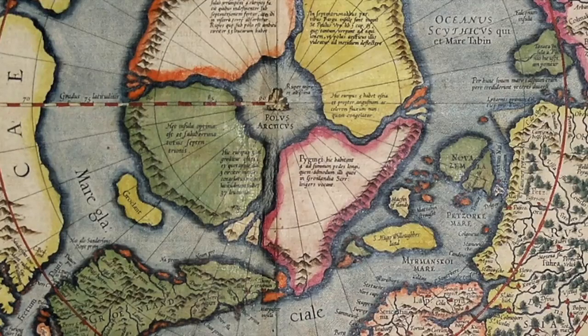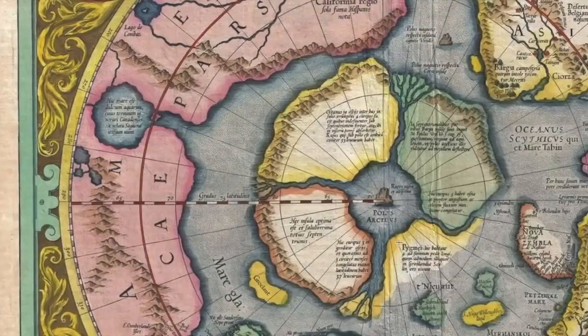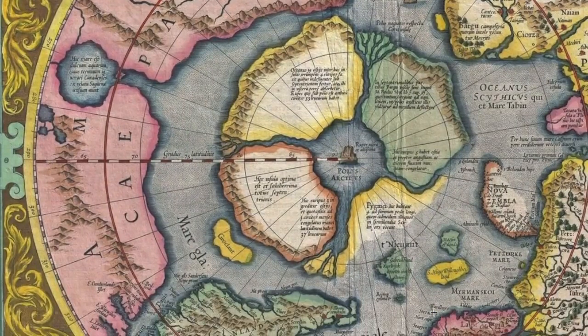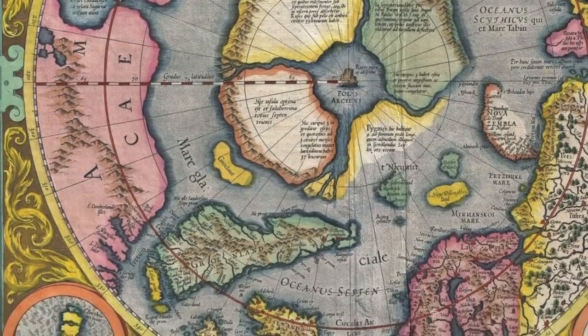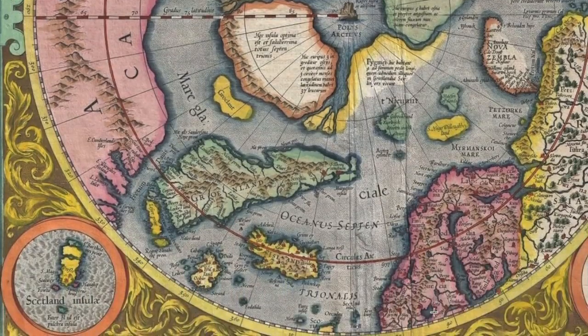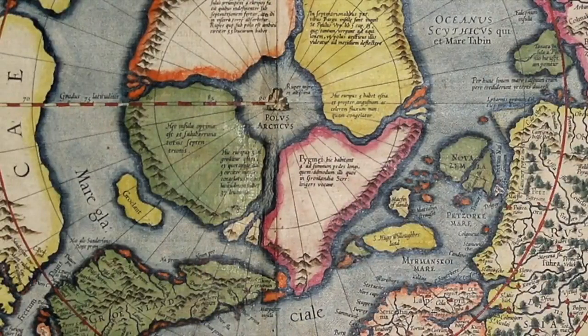Regardless, here's the Nova Zembla that I was talking about. And yeah, these islands have completely changed. They've been redrawn, and pretty much some things are just gone. Some parts of it are completely gone.